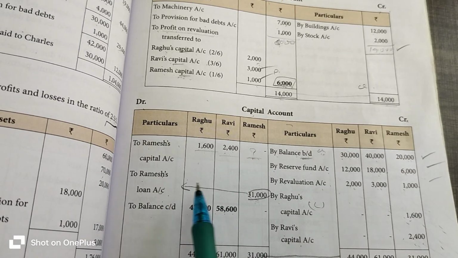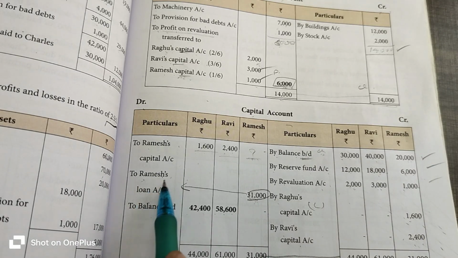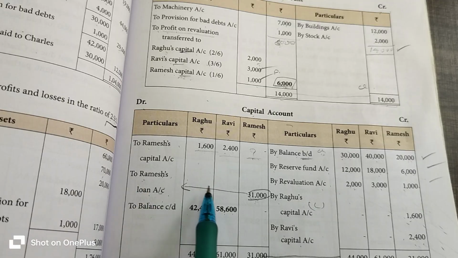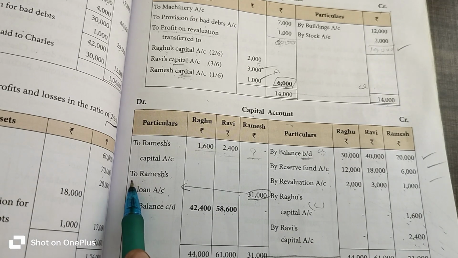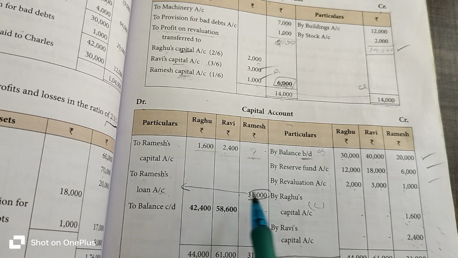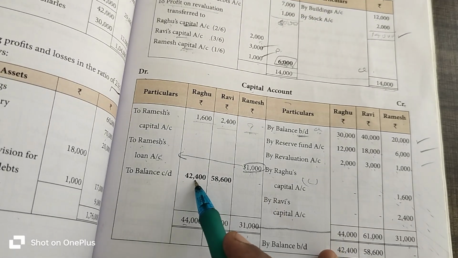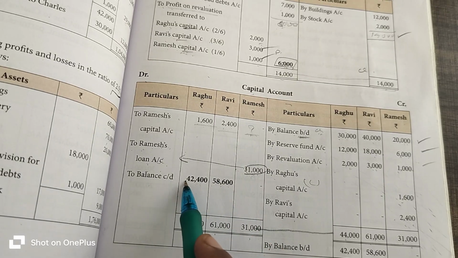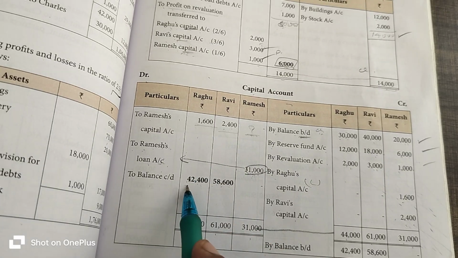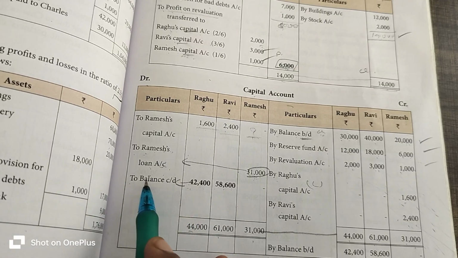Up to settlement, that 31,000 is considered as a Ramesh loan. Ramesh provides a loan to the partnership firm. So you have to write to Ramesh loan account 31,000 rupees. Then 42,400 and 58,600 are called the closing balance of the continuing partners' capital accounts. Against this, you are going to write to balance carried on.